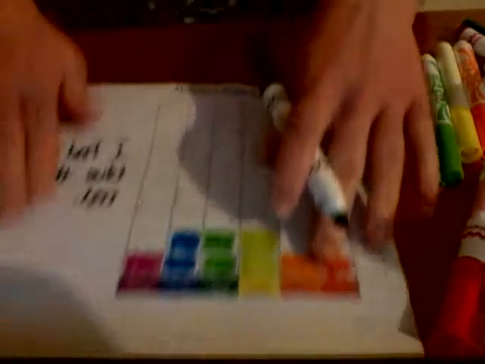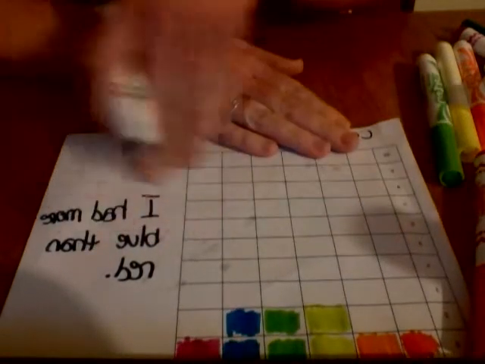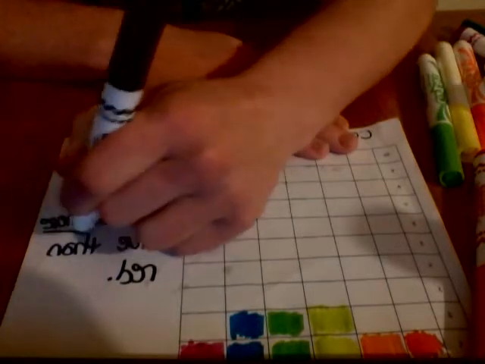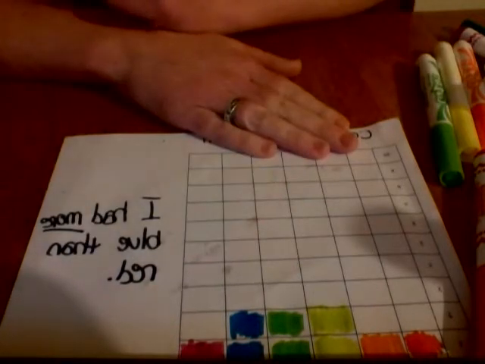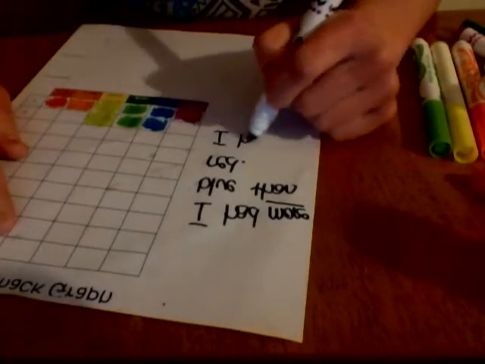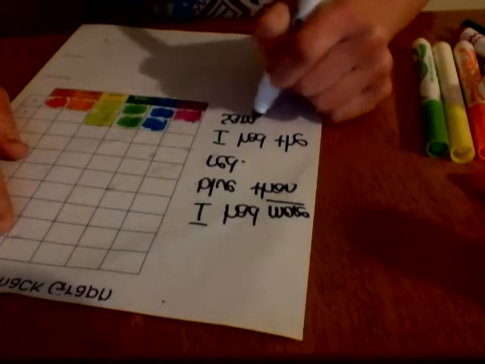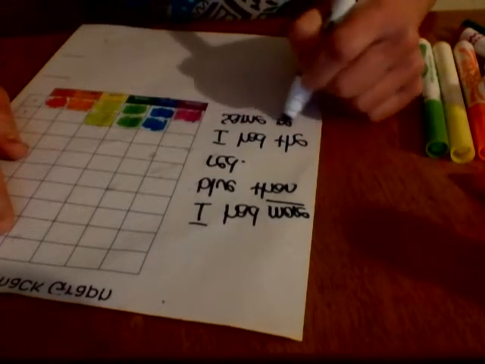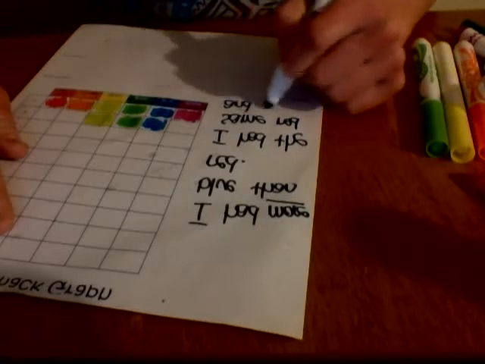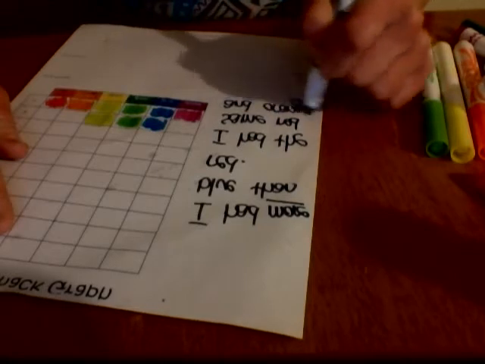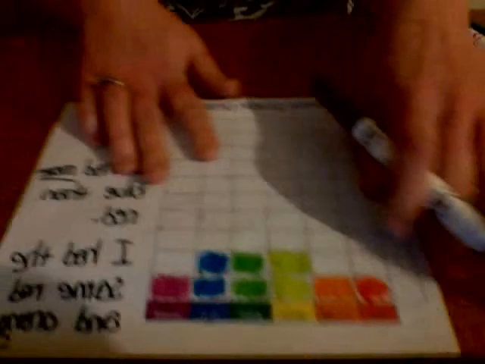I analyzed my graph. I looked at some information on my graph and I made a statement using some math terms like more to describe the information on the graph. You could also say something like, I had the same red and orange. That would be another sentence describing what's on here.